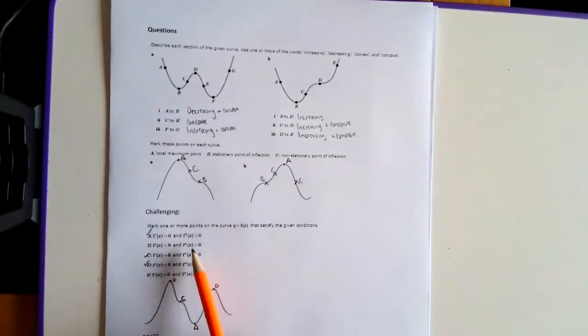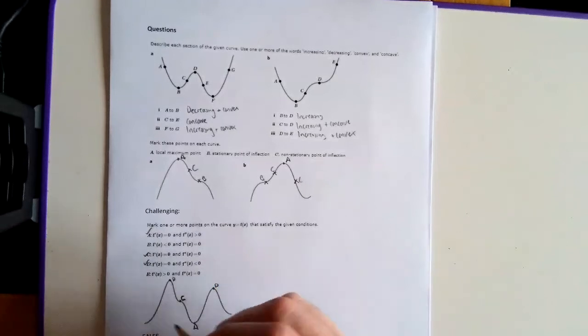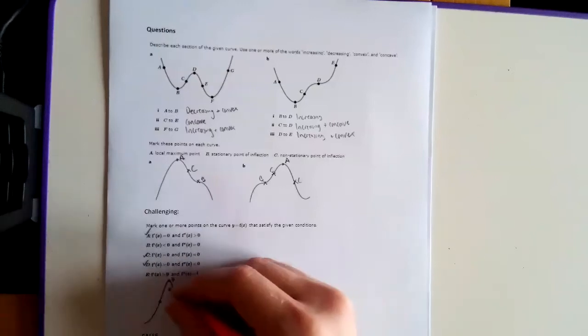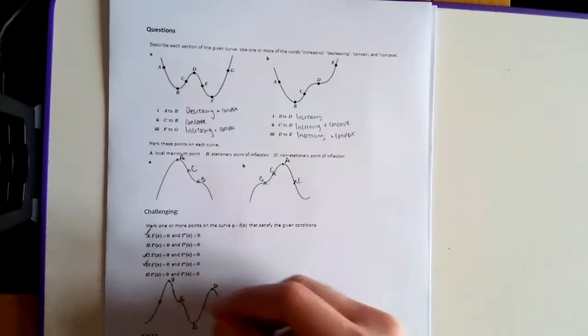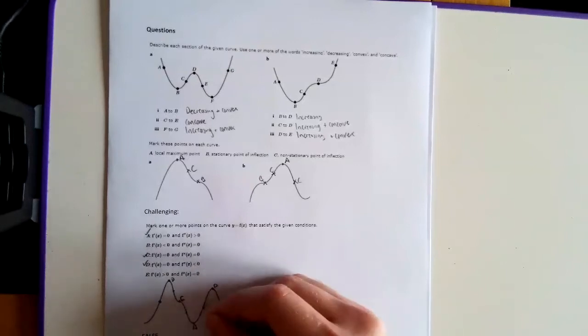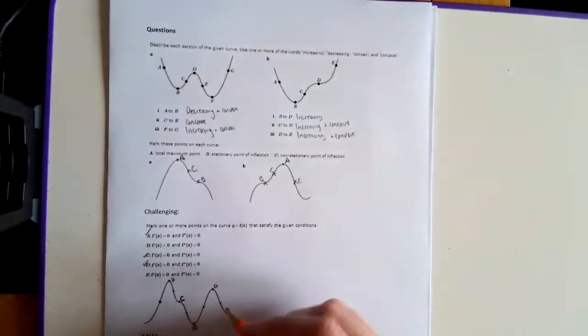So that means I want the gradient of the gradient to not increase and not decrease. So a good place to look for points of inflection. So the point of inflection there, the point of inflection there, C I've already got. There'll be a point of inflection there, there, and there. So 1, 2, 3, 4, 5.